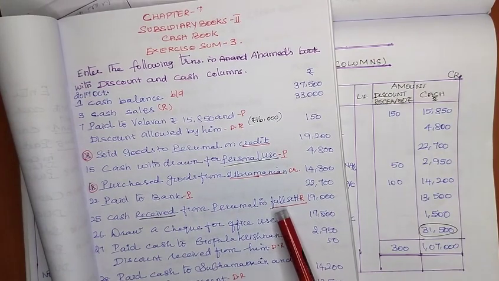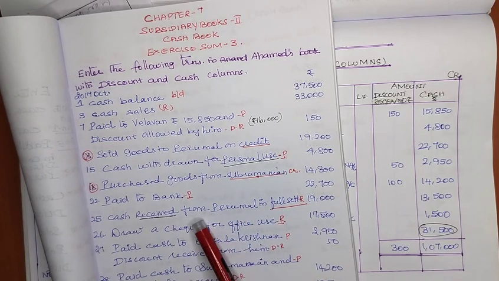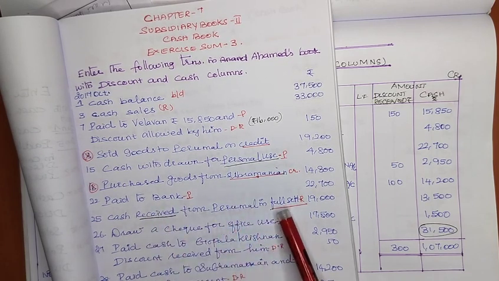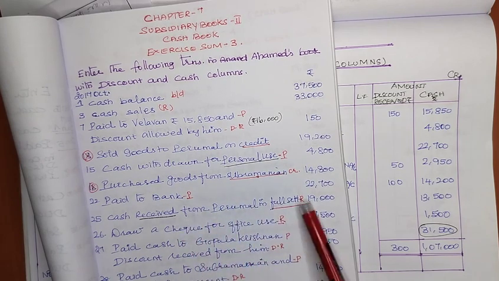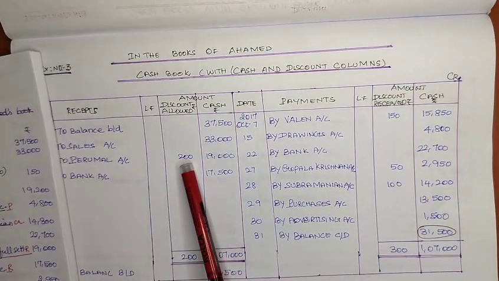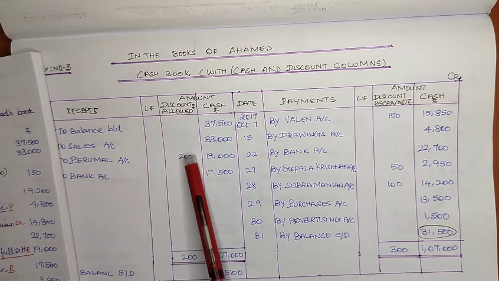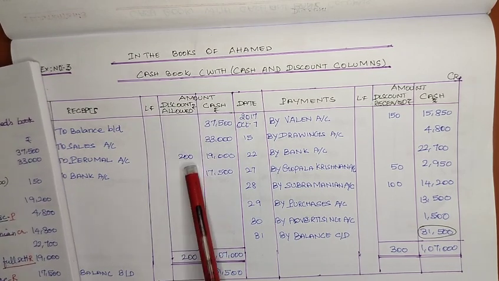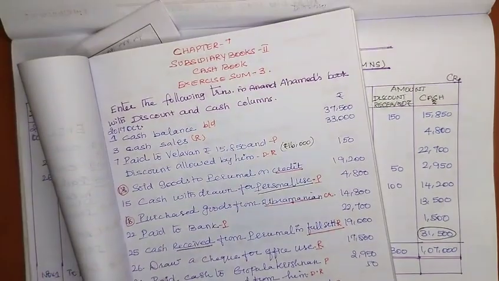Here listen, it is given full settlement. Whenever you see full settlement, Perumal allowed you discount. You received discount from Perumal. So Perumal allowed you discount. How much? 200 rupees discount. So you have to enter 200 rupees into the discount allowed column because Perumal allowed you 200 rupees discount.